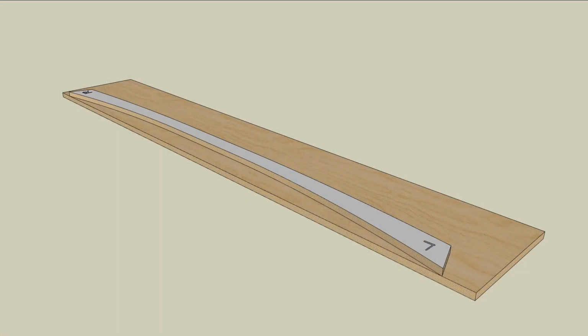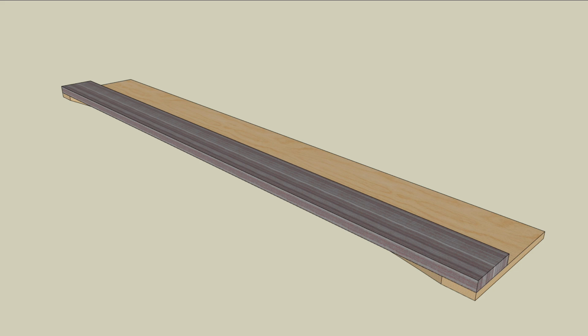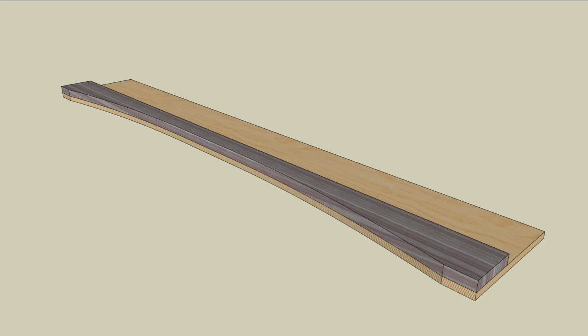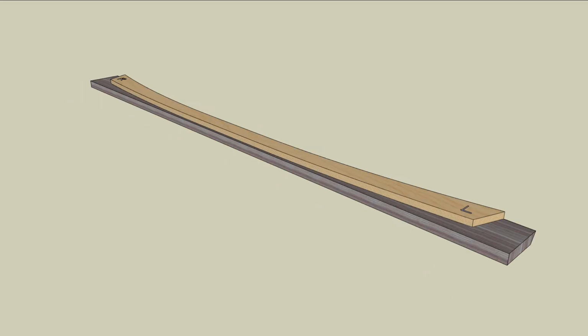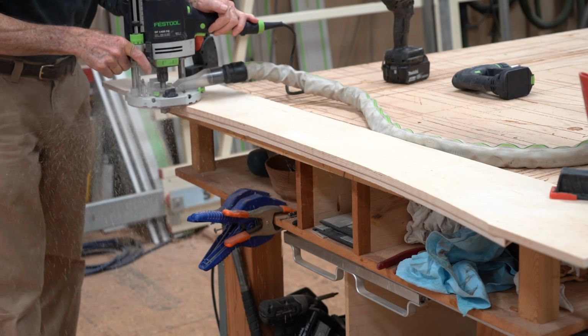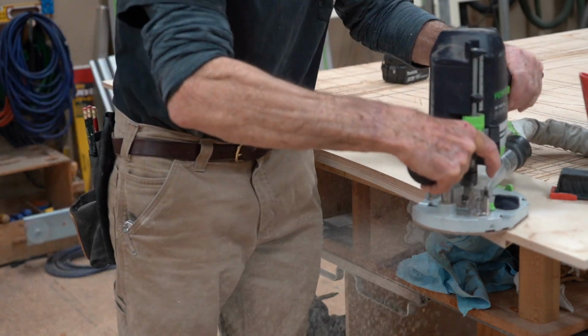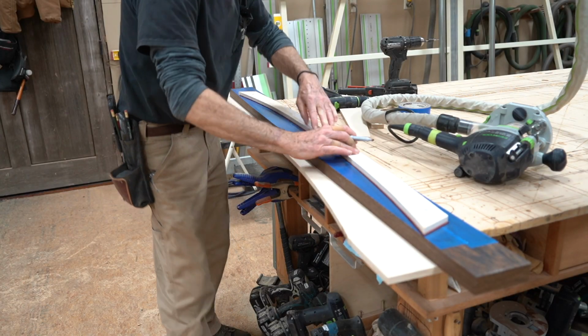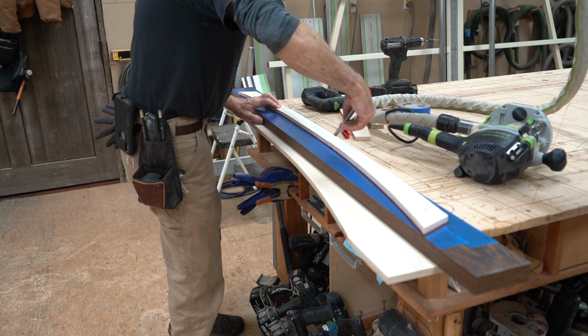I needed two templates for the kasagi. One the exact size of the kasagi, which I've already made, and another one bigger so I'd have room to clamp the workpiece to the template. I also wanted that bigger template so I could use it as a guide for cutting that 30-degree chamfer on the edge of the kasagi. I used a bottom-bearing pattern bit to copy the original template onto the larger template. In the original template, I traced the shape of the kasagi onto a piece of wing A.